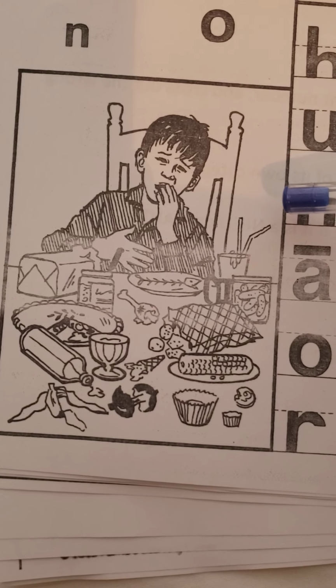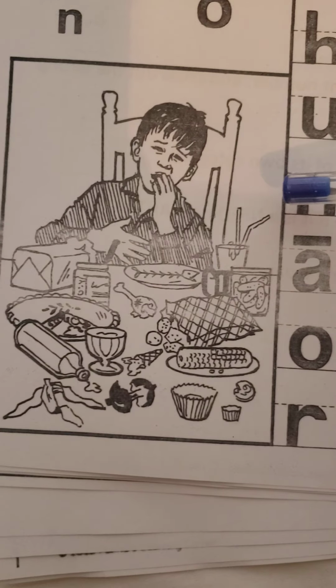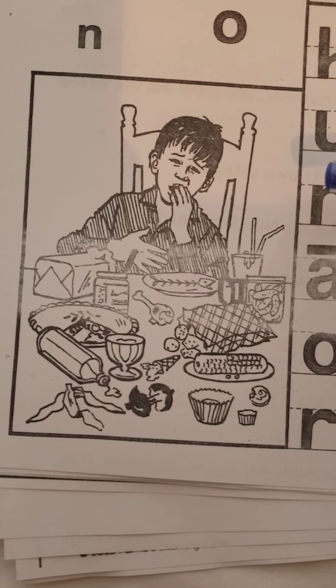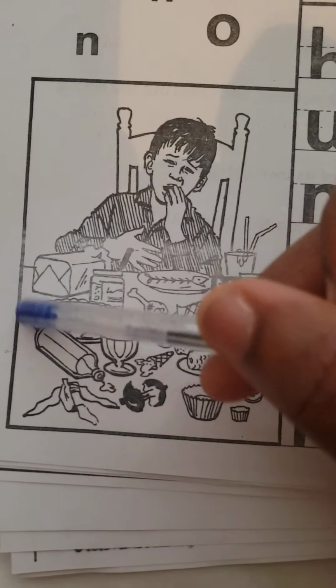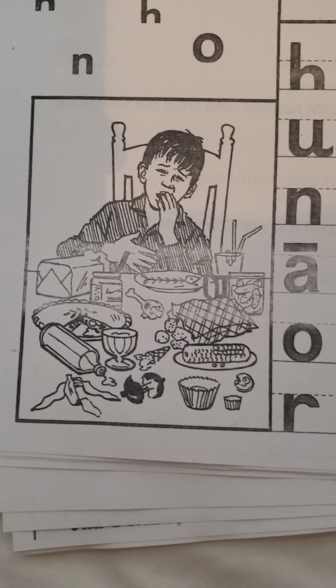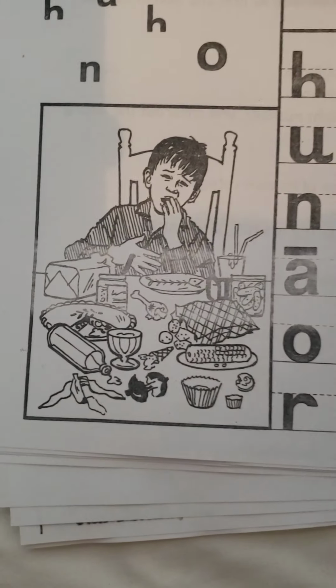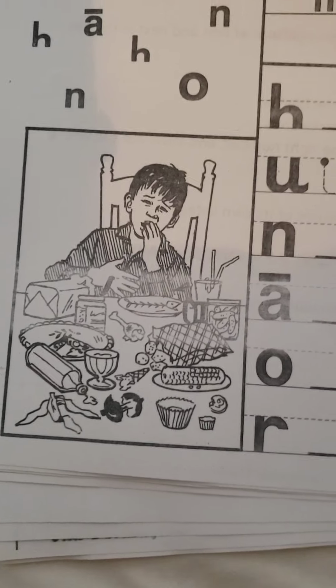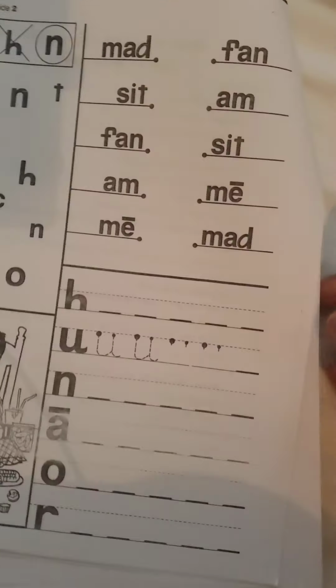Now, do you wonder why he's really sick? Well, maybe he's been eating a whole lot. He has a whole lot of food to eat, and that is so much for his stomach. Now, all you need to do is to color this picture, and I'll be waiting to see.